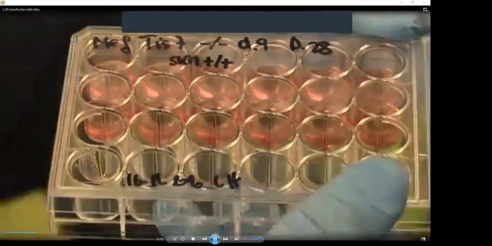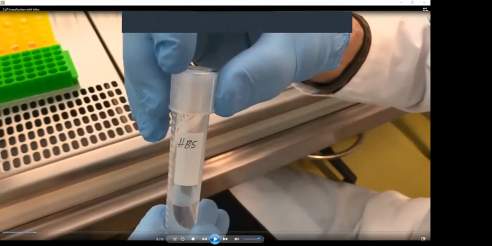Next thing which you see in the very first moment is the color of the media. And now we are coming to the transfection. So what do you need for the transfection? This is the easiest technique, which is the cheapest technique. It is called calcium phosphate transfection. The disadvantage of this technique is very low efficiency.